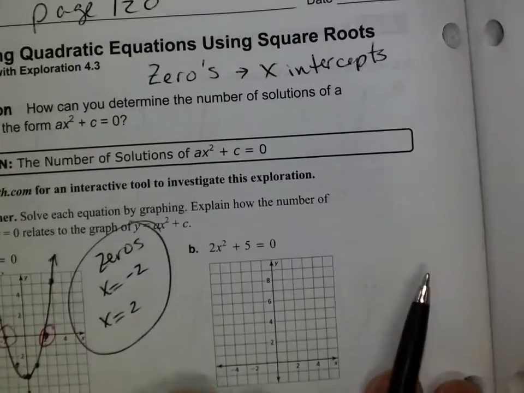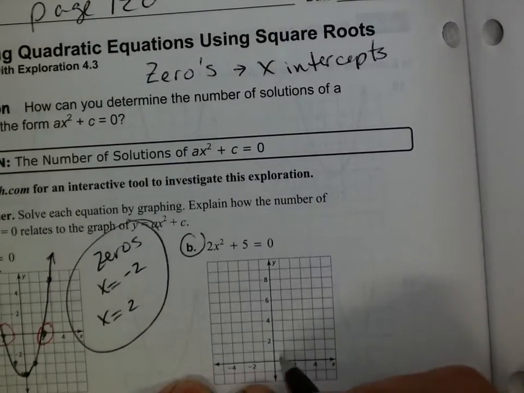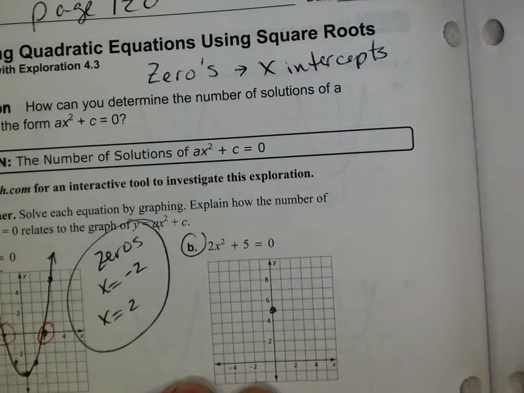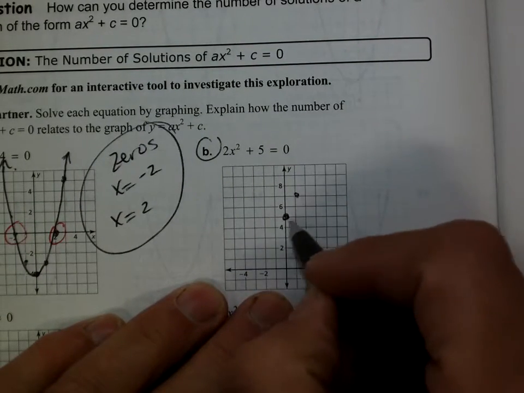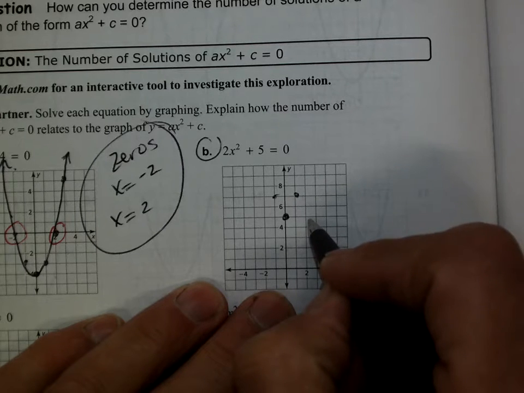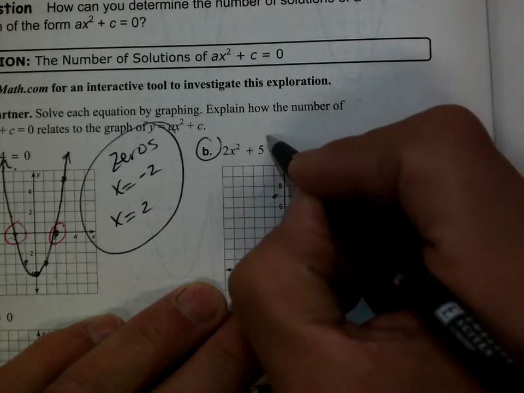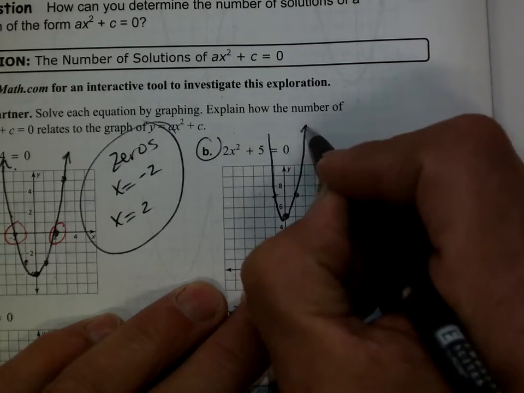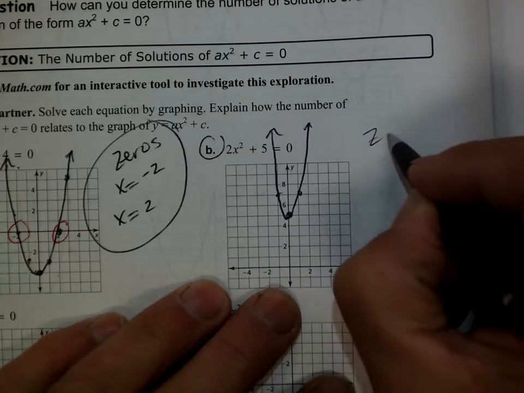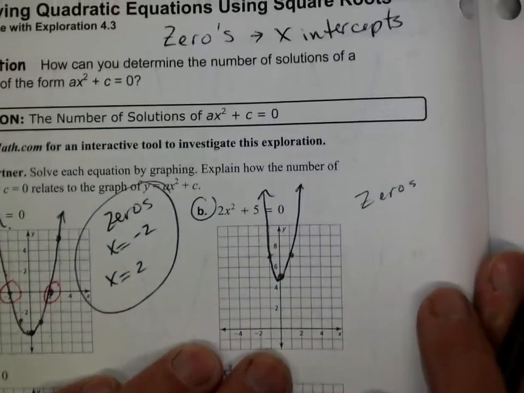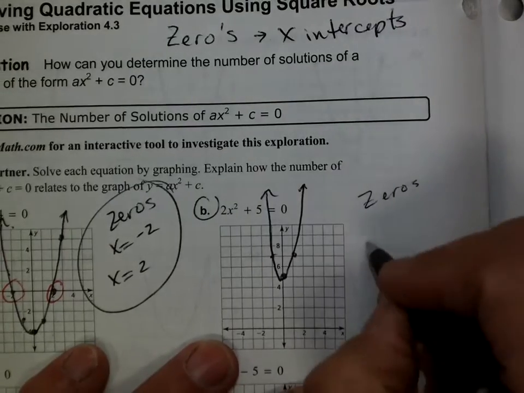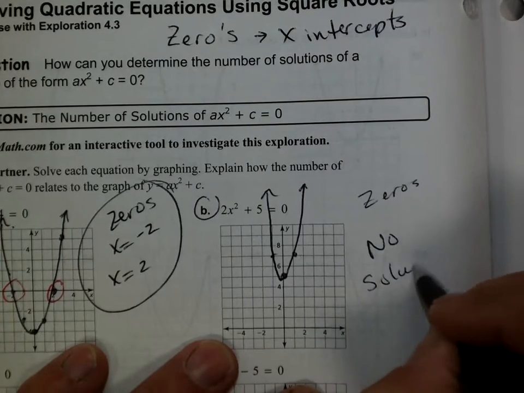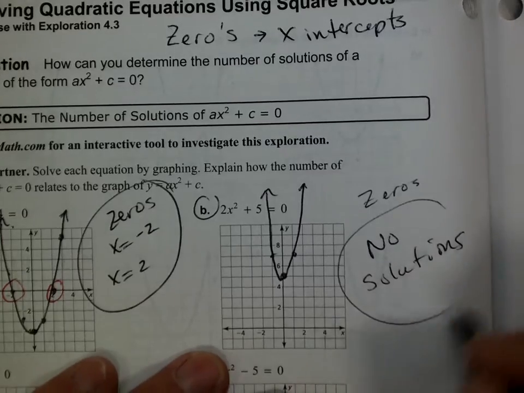Let's look at B. Okay, now B is going to start up at 5. 1, 2, 3, 4, 5. Right, there's where my vertex is. And then we'll do our 1, and we'll do twice as much. 1, 2, 1, 2. And then we'll do our 4, 2, and we'll go 8, but it's way up here. Now, before I do a whole lot, remember, I'm trying to find the zeros. And if the zeros are x-intercepts, there are none. So in this case, there are no solutions or no zeros. That's easy, okay?